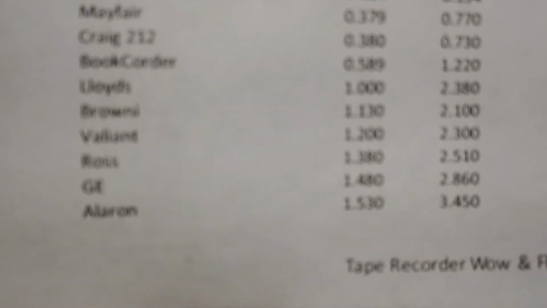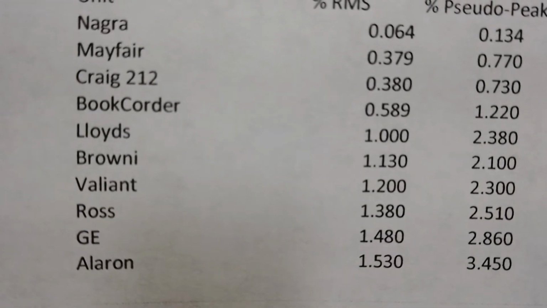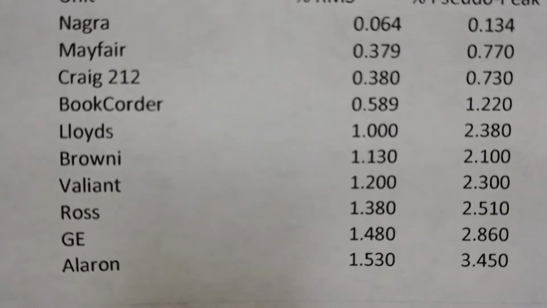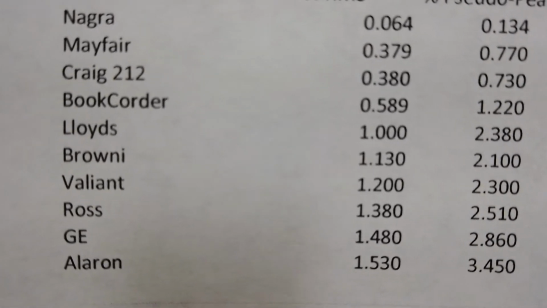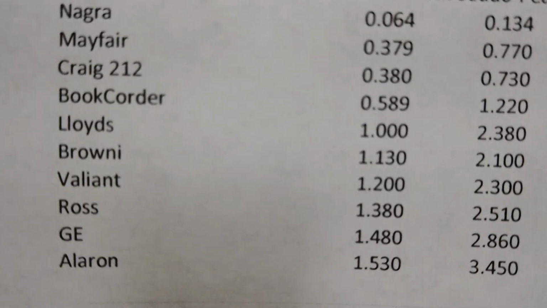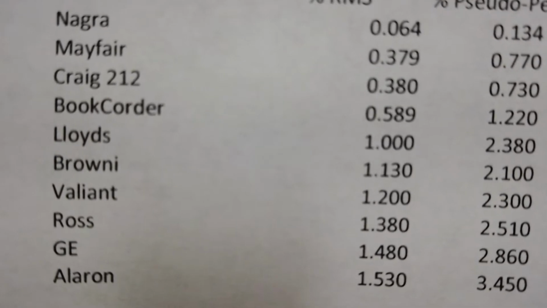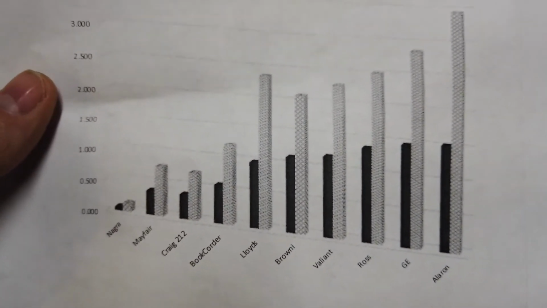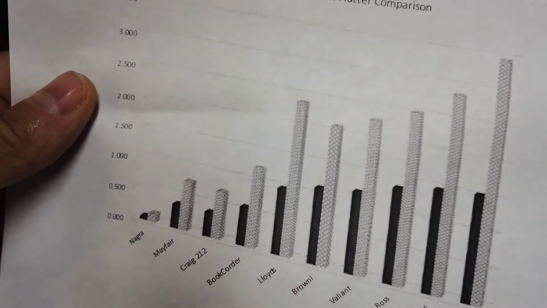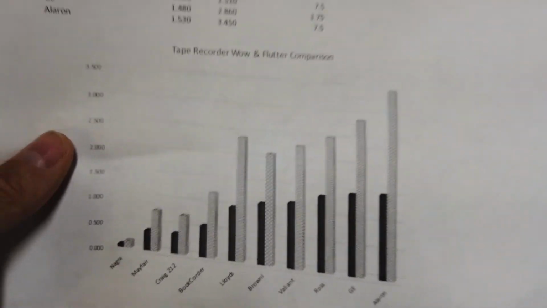Here are the numbers of the readings from the software, from best to worst. Notice the Nagra and the numbers there compared to the Aileron, which is the one we just did a test for. Here's the graph representation. So you can see the Aileron right there at the very end.